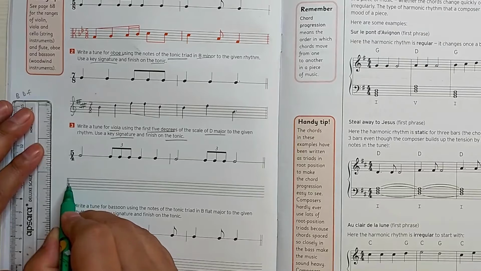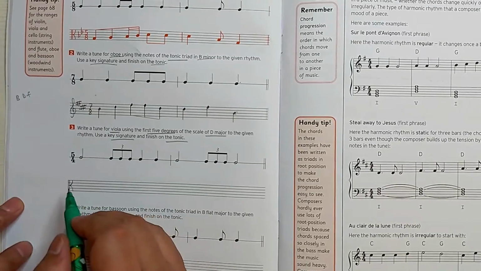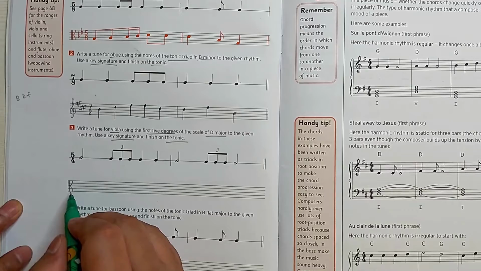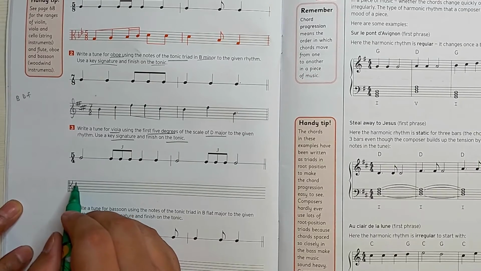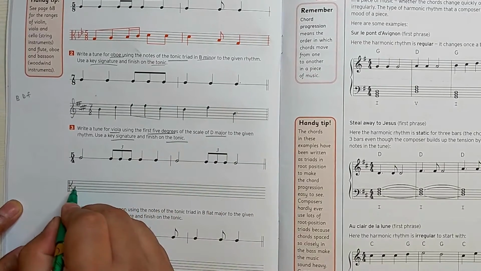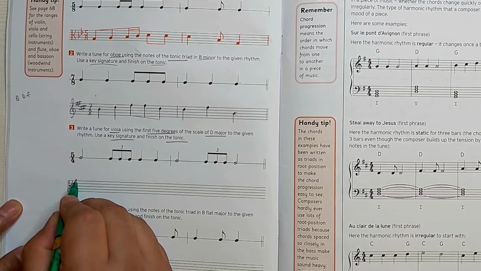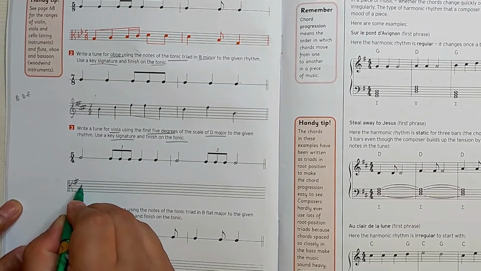Okay, so this is our clef. Now we have to check the key signature. They're talking about D major, so D major is our two sharps, but you have to put them according to this clef. Now this is C, D, E, F. So this is our F, and this is C.